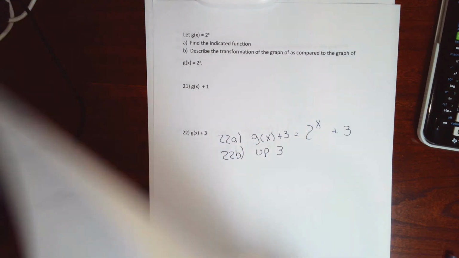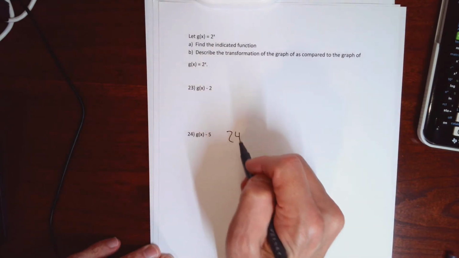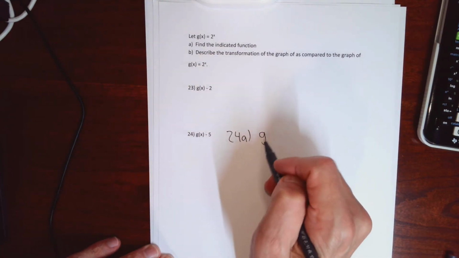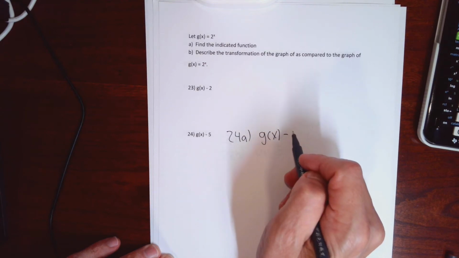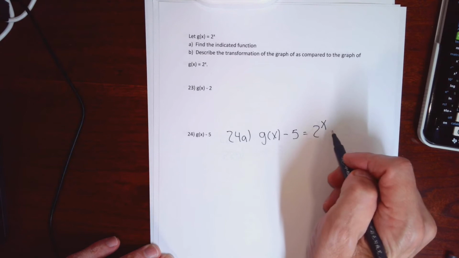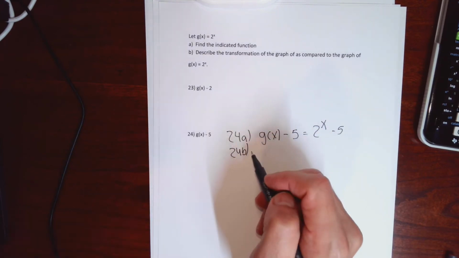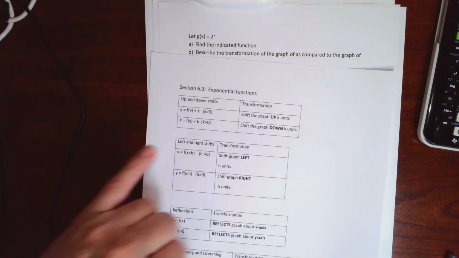Seems like a waste of paper here. 24 for part A, to do g of x minus 5. Again, because the minus 5 isn't in a parentheses, it goes after the function and not in the exponent. And then for part B, minuses after the function move the graph down.